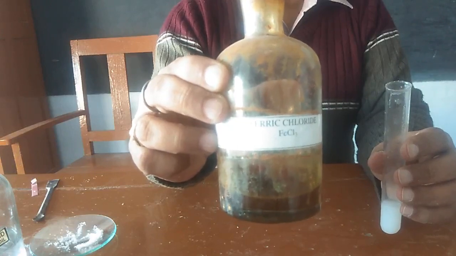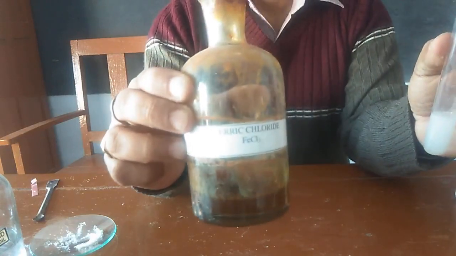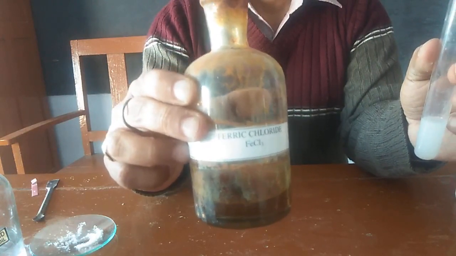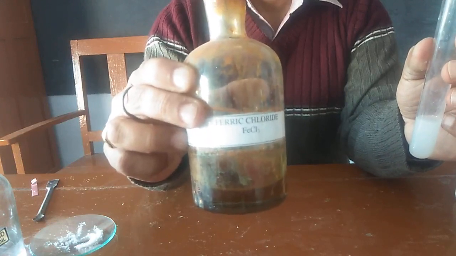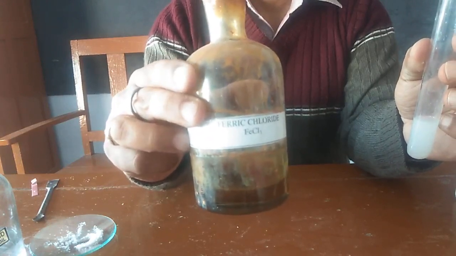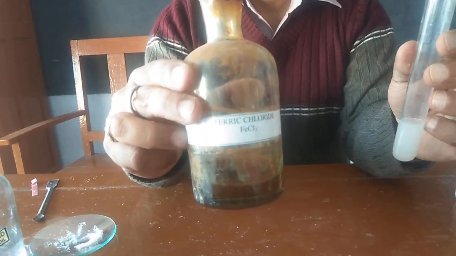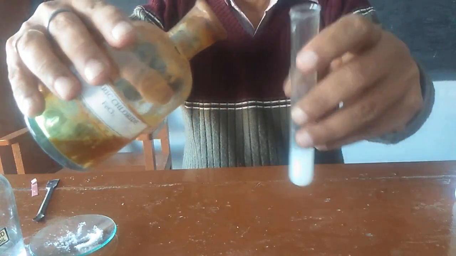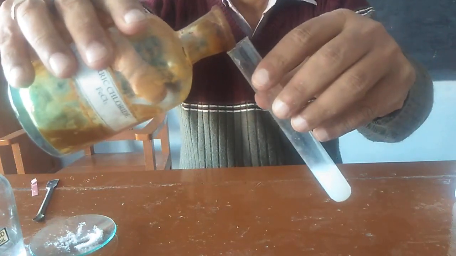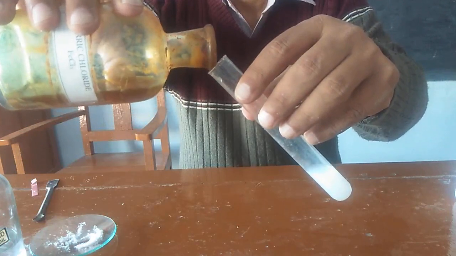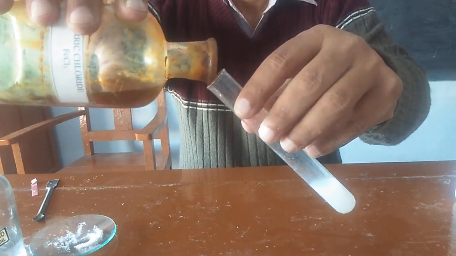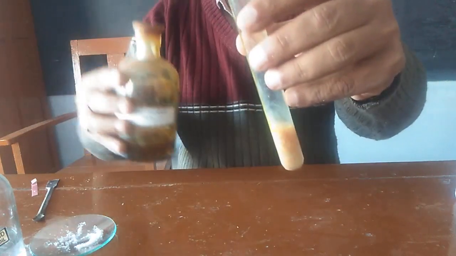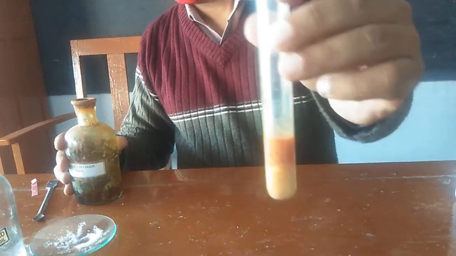The salt of FeCl3 is slightly acidic in nature. We just make it neutral by adding plenty of water or a few drops of base to it. And when we add neutral ferric chloride to an aqueous solution of a salt which has acetate ions in it, the solution will turn reddish brown.